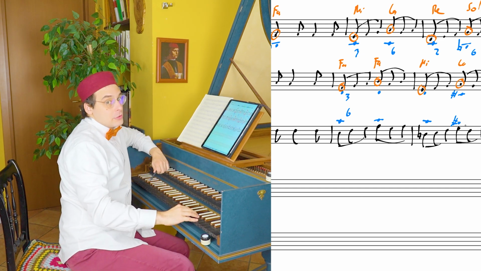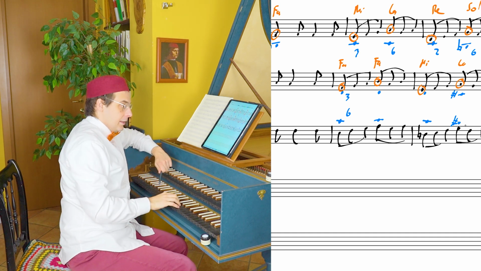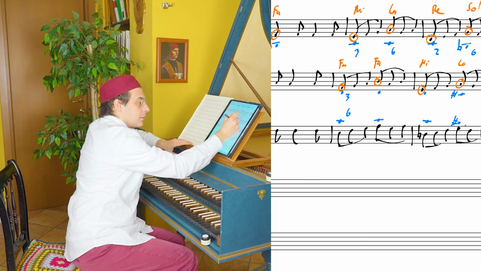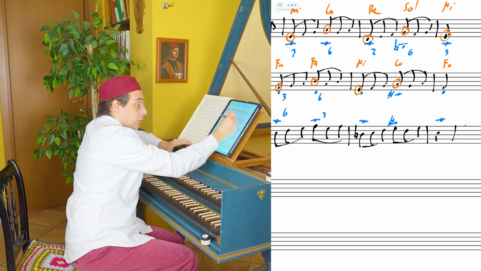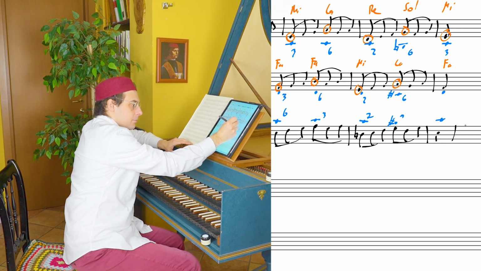The 6 is the inversion of the third, because the sum is 9. 3 plus 6 is 9. Then 6, of course, is 3. 2 becomes 7th, and 6 becomes again 3. And then 6 and 3.